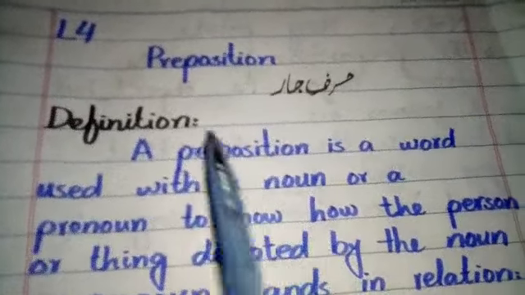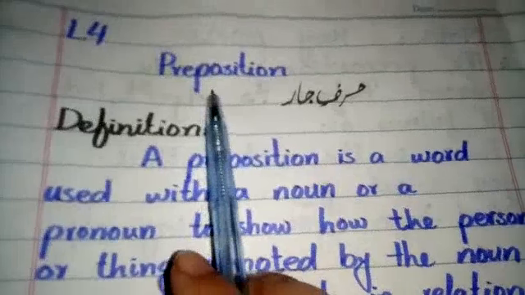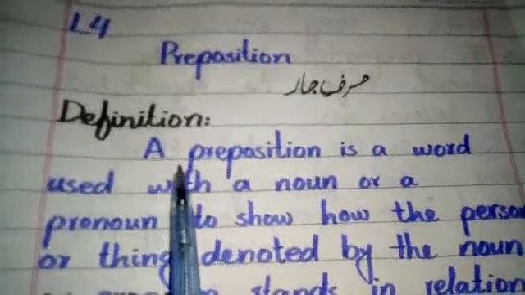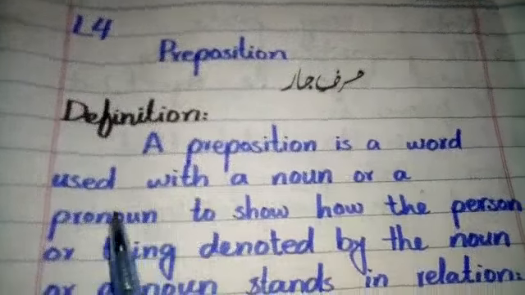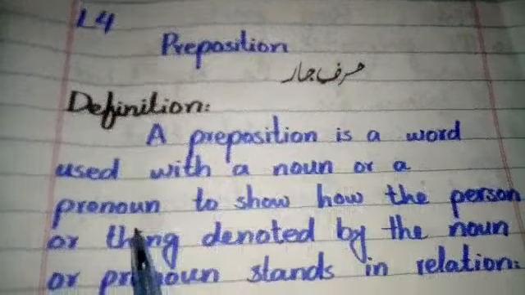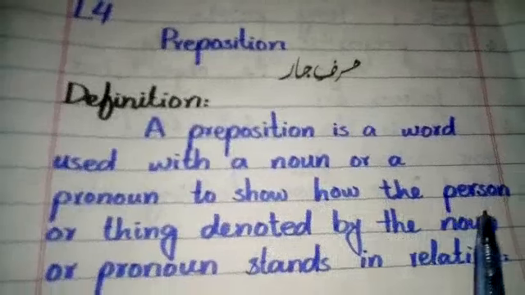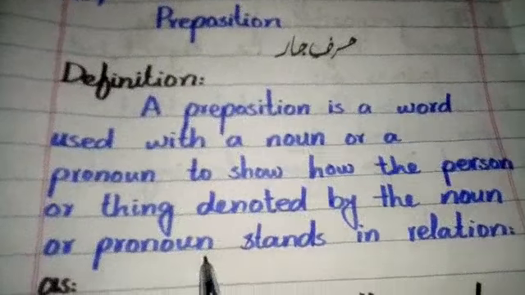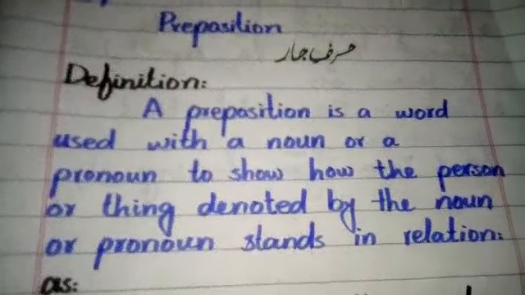Today we will discuss parts of speech. The part is preposition. Harfi jar. The definition of preposition: a preposition is a word used with a noun or a pronoun to show how the person or thing denoted by the noun or pronoun stands in relation.